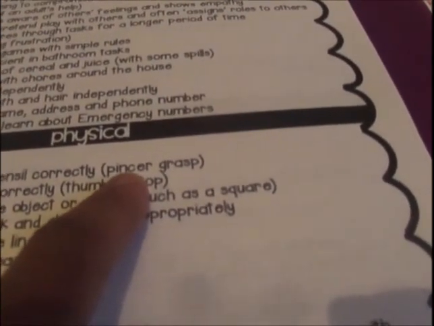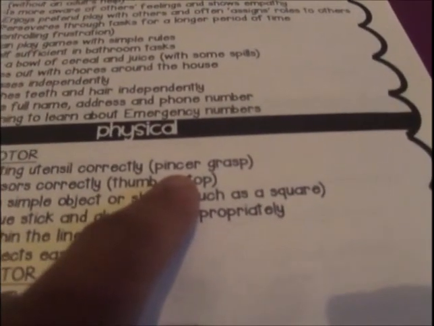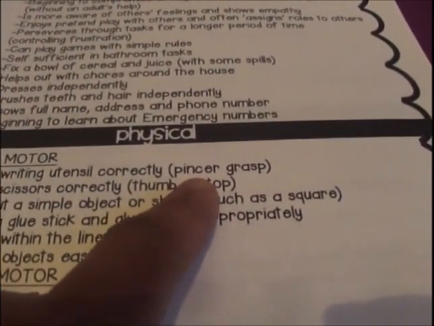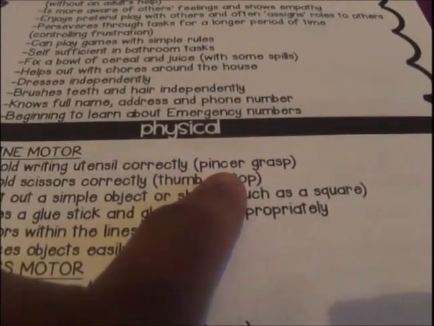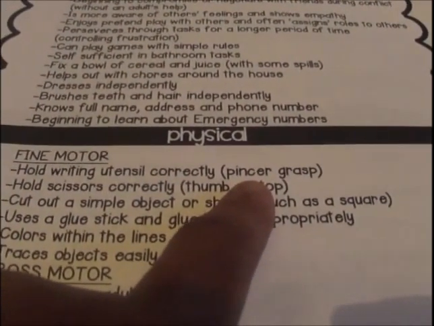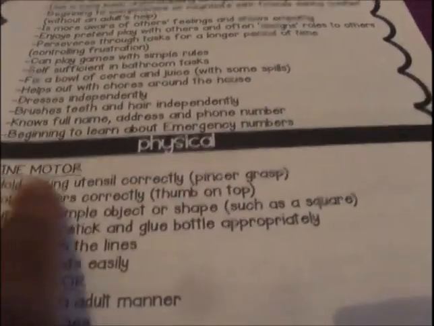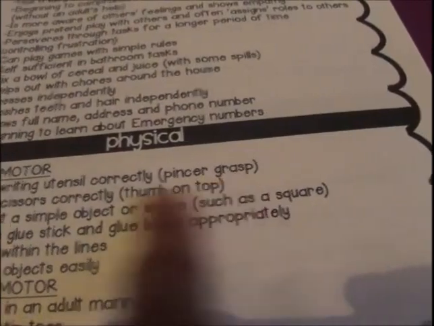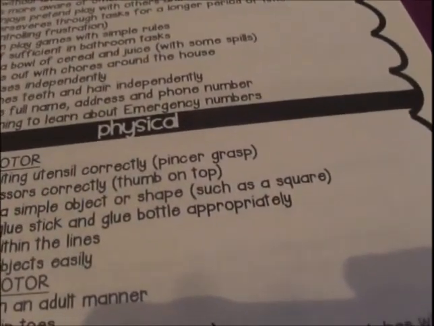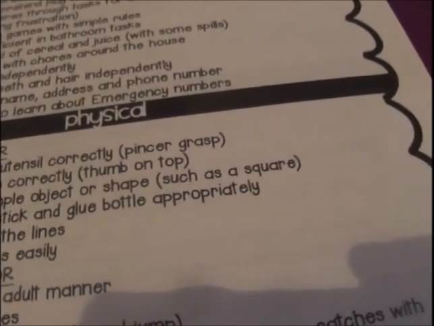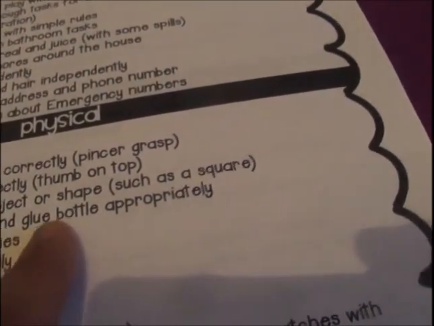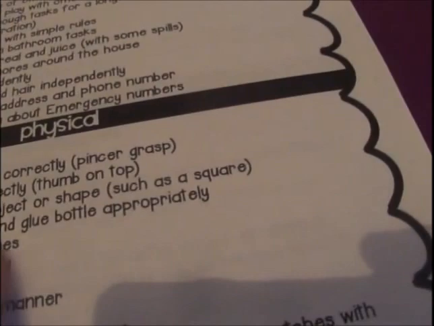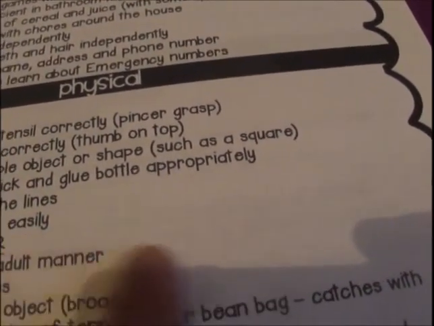So, physical, fine motor: holds writing utensils correctly, pens or crayons. That's a developing skill. Some children don't develop that fully until they get to be 5 or 6 years old, first grade level. So it's something that they need to be working on. Holds scissors correctly, cuts out a simple object or shape, uses a glue stick, colors within lines, traces objects.